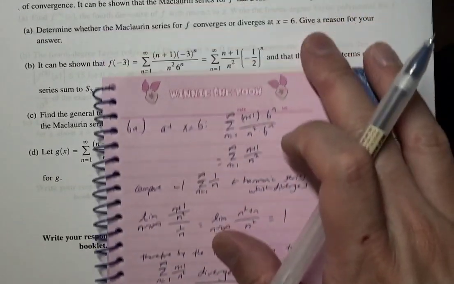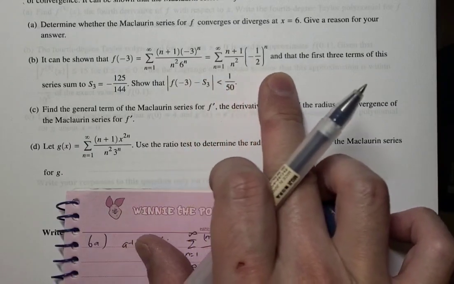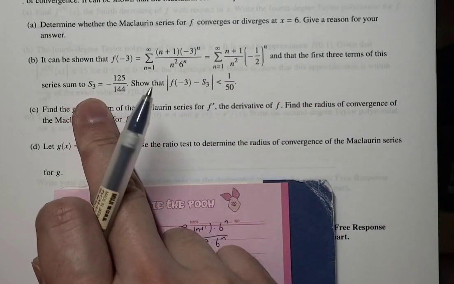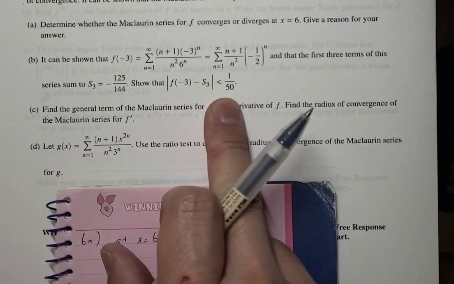All right, part B. It can be shown that f of minus 3 equals blah, blah, blah, and that the first 3 terms of this series, the partial sum S3, is this. Show that this is less than 1 over 50.